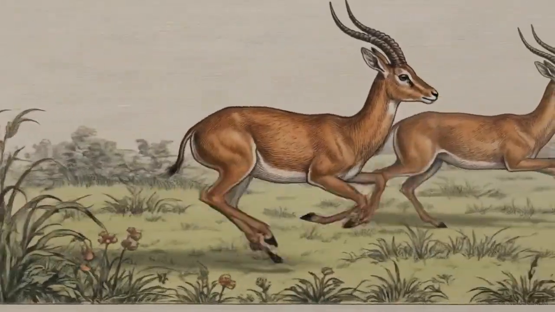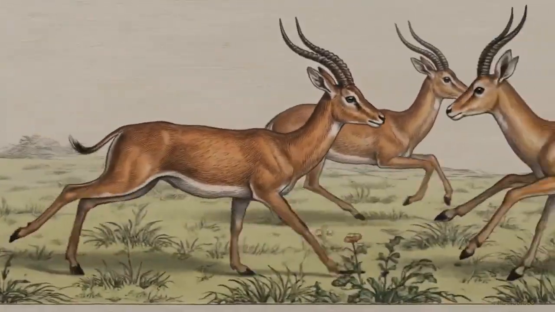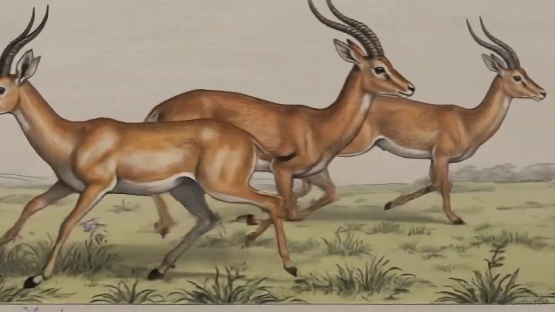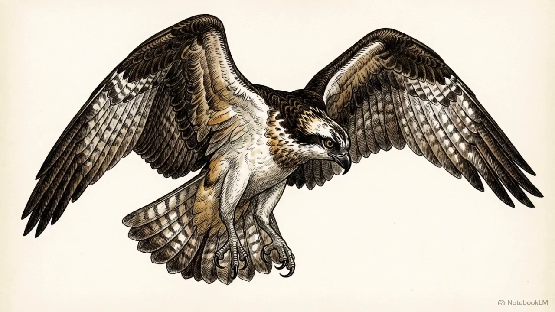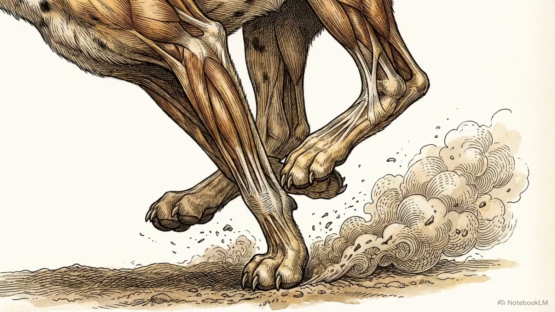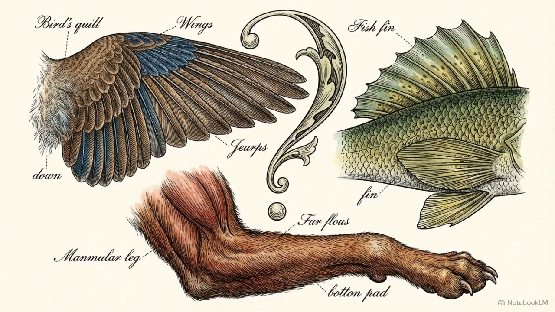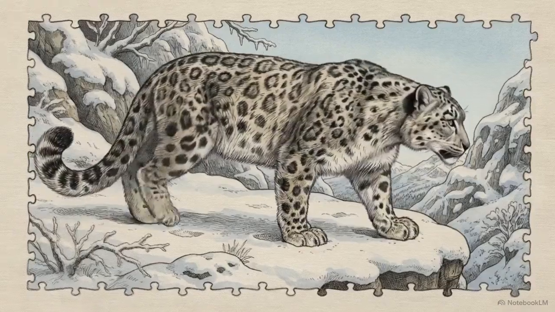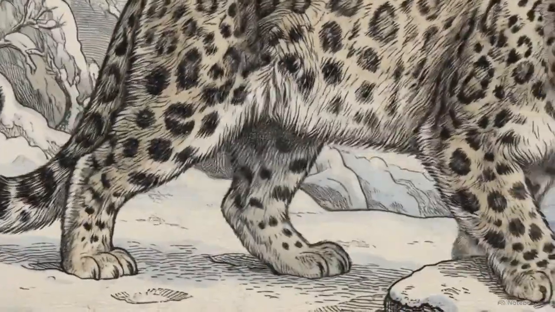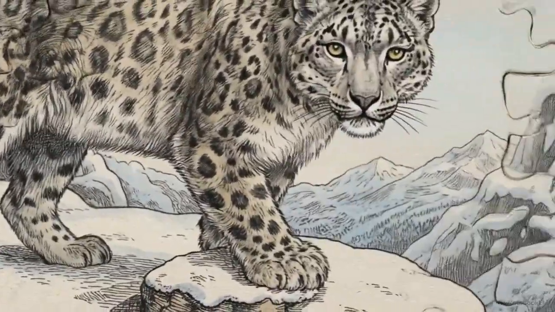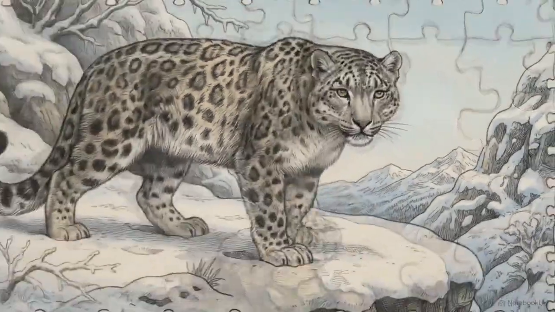We group animals by their movement. Fauna are classified by the body parts they use to navigate the world, whether that's wings for flight, fins for swimming, or legs for walking. But why do these shapes vary so much? It's because of adaptation, the physical or behavioral changes an organism develops to survive in its unique habitat.